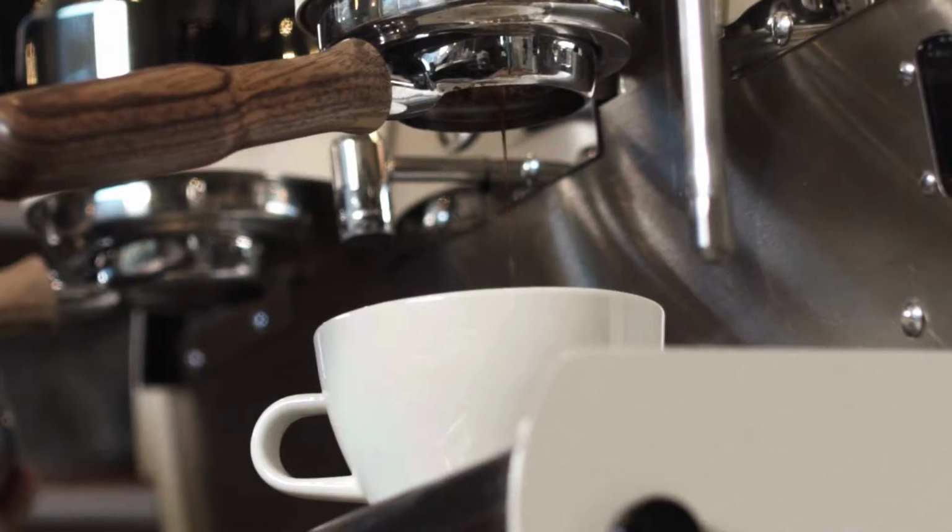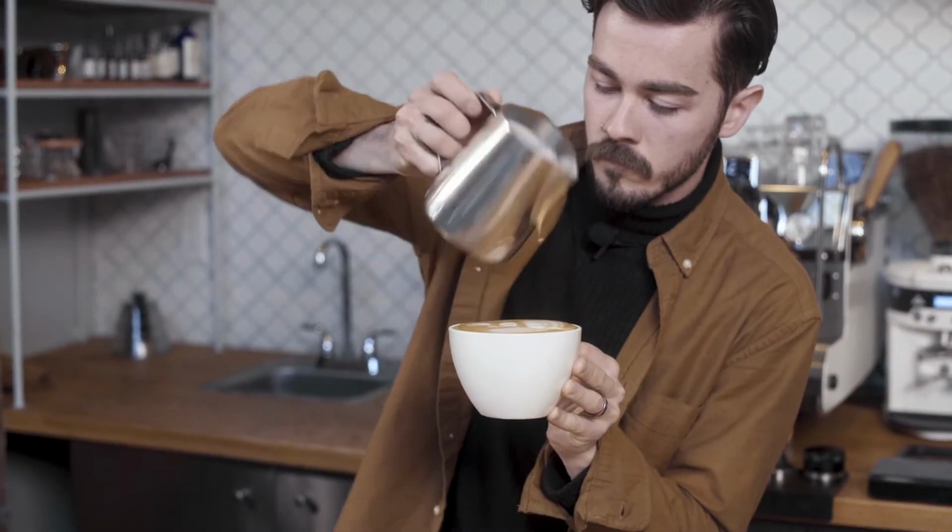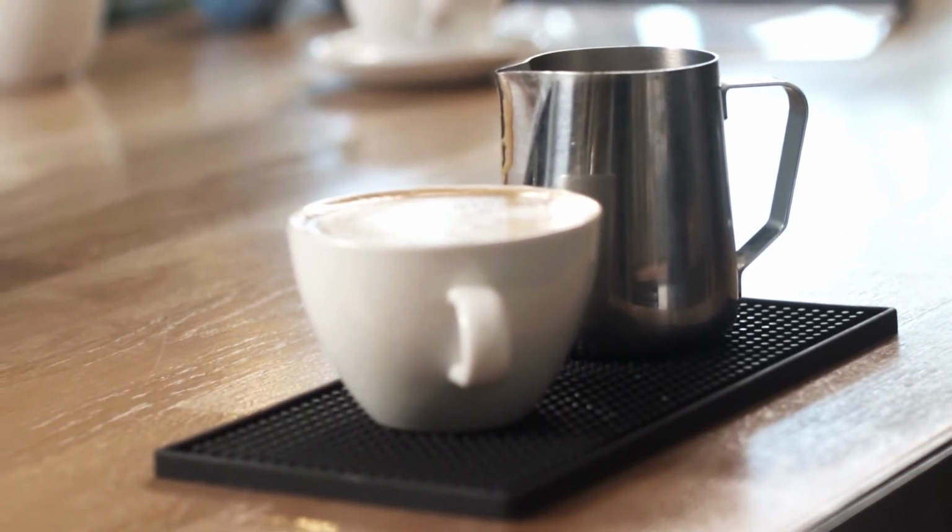And then for a mocha, you're going to have 2 ounces of espresso. You're gonna have a 10 to 12 ounce drink. It's exactly like a latte, except you add chocolate into the beverage.